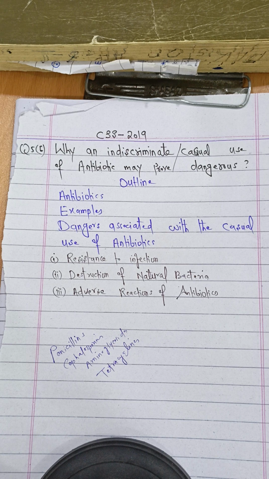I have attempted the past papers of all subjects, especially the compulsory subjects, and my optionals include psychology, zoology, governance and public policy, criminology and political science. So I have attempted all of my subjects in detail, but first of all I will explain it in outline form.